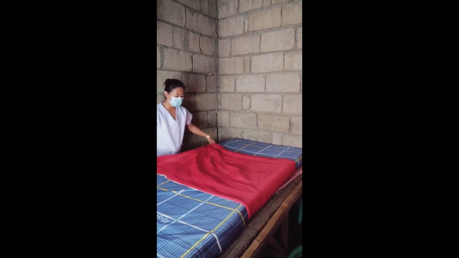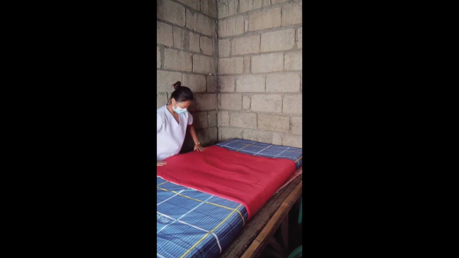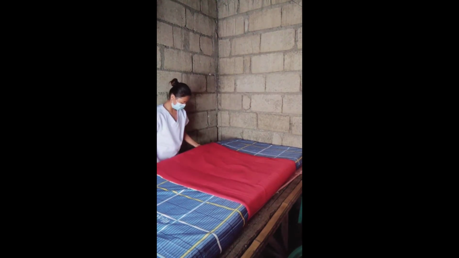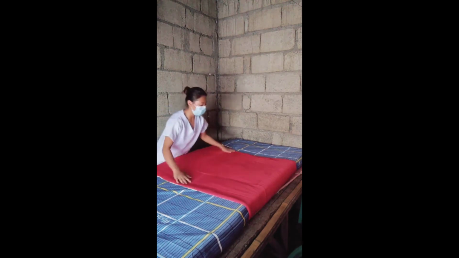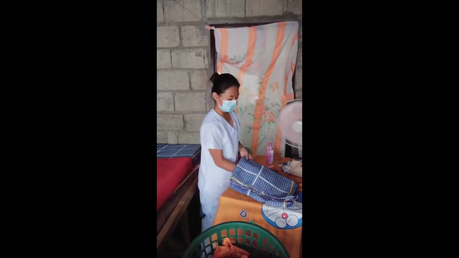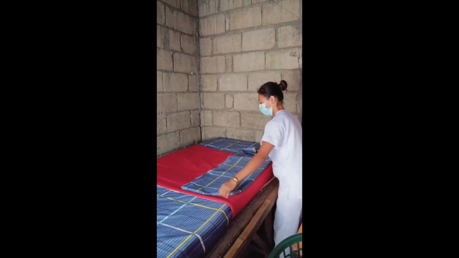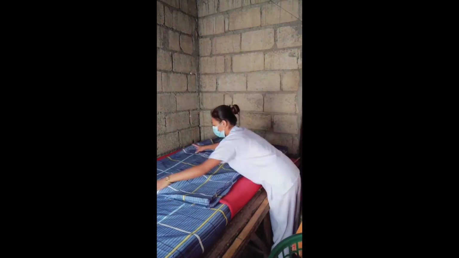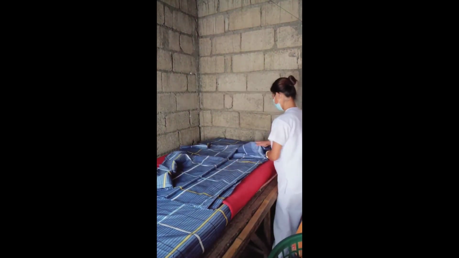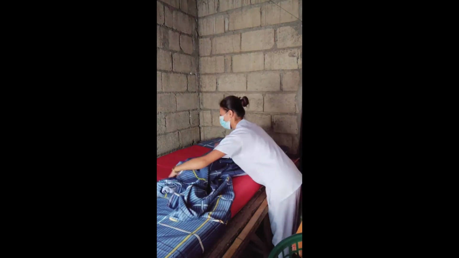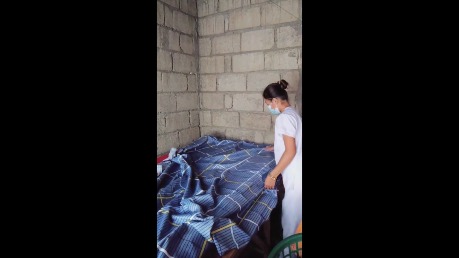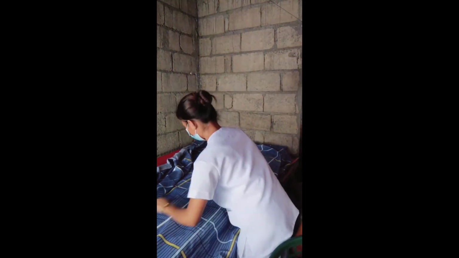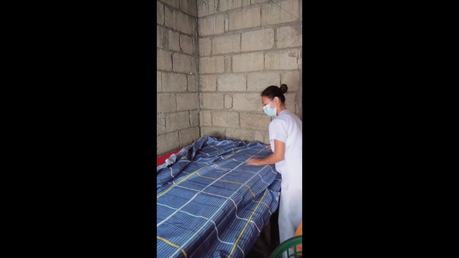Next, smooth the folded draw sheet over the bottom sheet and tuck it over the mattress. If needed, apply a waterproof pad over the draw sheet. Then place a blanket on the bed with its top edge parallel to and about 6 to 8 inches below the top sheet. If desired, place a bedspread similarly over the blanket.